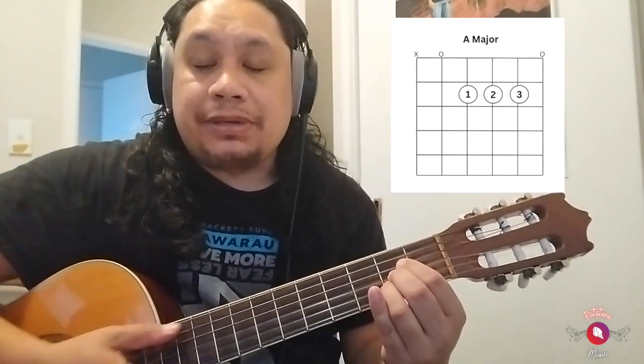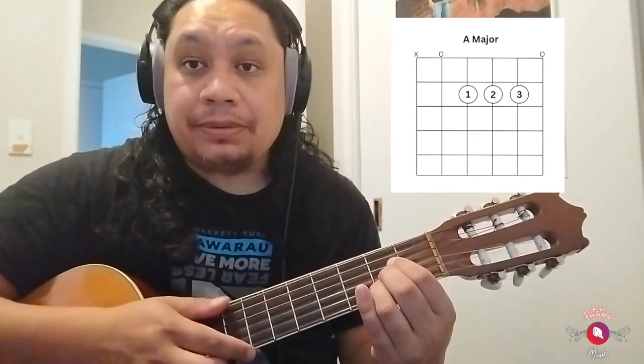Now with the A chord, remember we don't play the low E, we don't play this bottom E, or else it will become an A over E, an inversion, but we do play from the A string down. Cool, so that is our one chord, and that's how it's going to start.